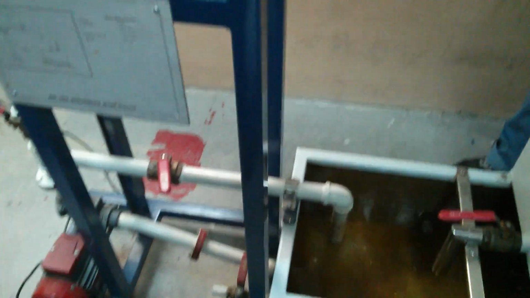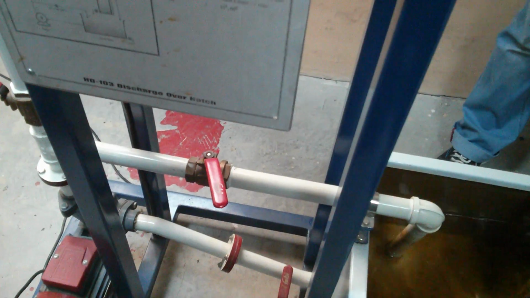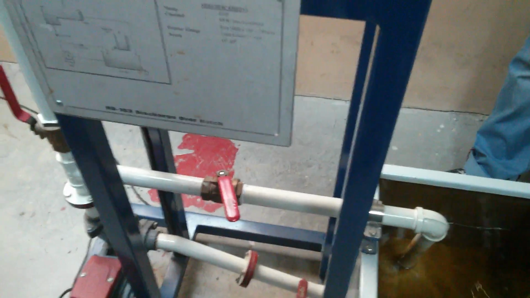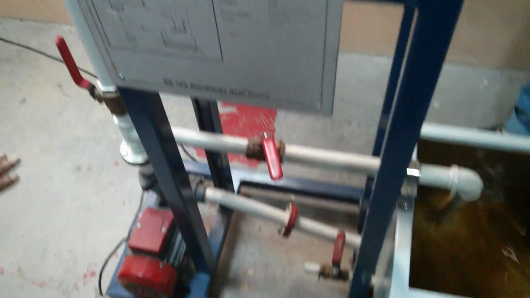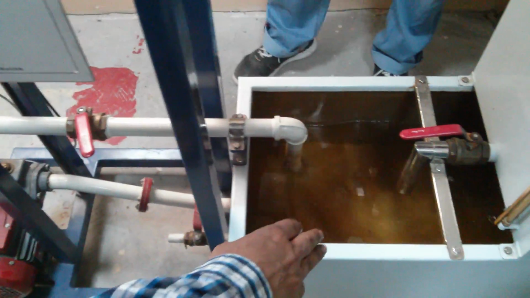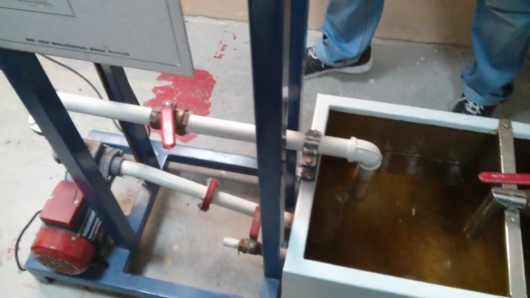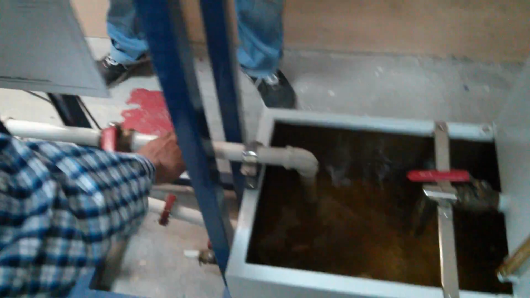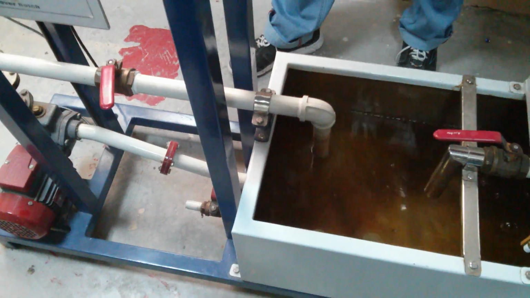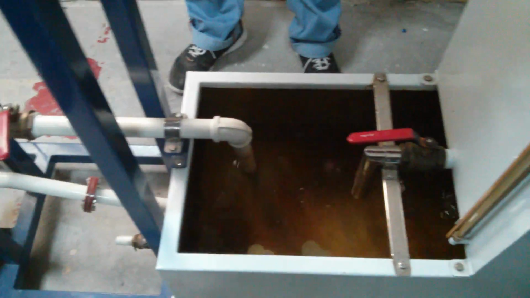Initially, for starting the experiment, we are keeping both the valves open, and we are switching on the motor. Once the motor is switched on and the pump rotates, it takes the water. This is the suction line of the water. It sucks the water from the sump, and because this bypass is completely open, whatever water it pumps is put back into the sump, right?